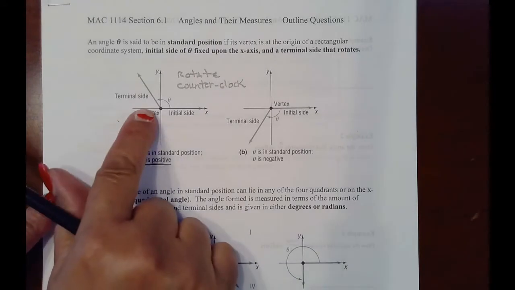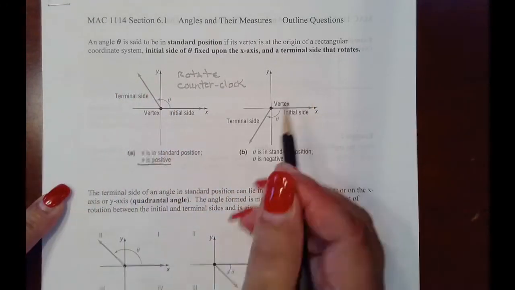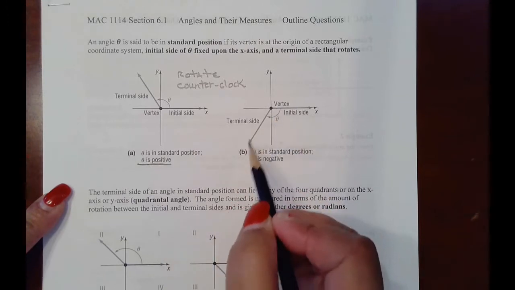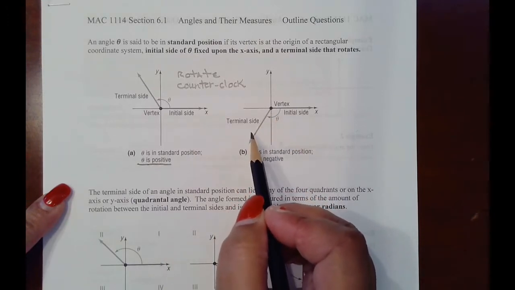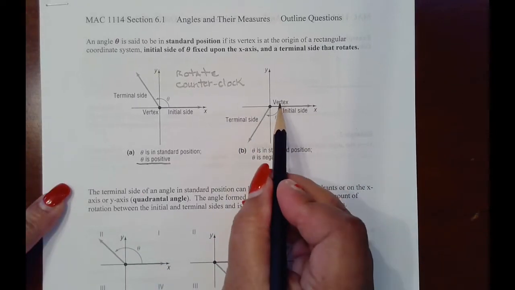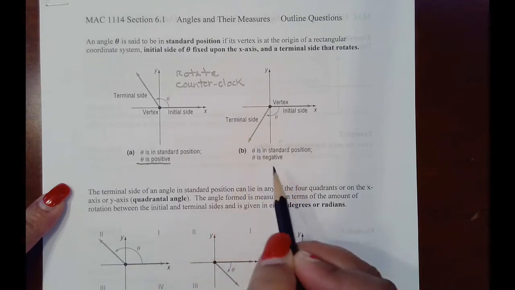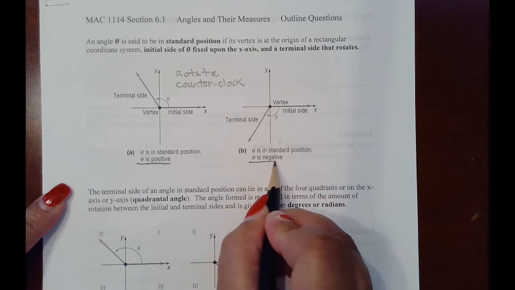Okay, and as you can see, this is a picture of that kind of rotation. On the other hand, when the terminal or rotating side, you can call it either thing, spins in a clockwise fashion, then you're representing a negative angle.